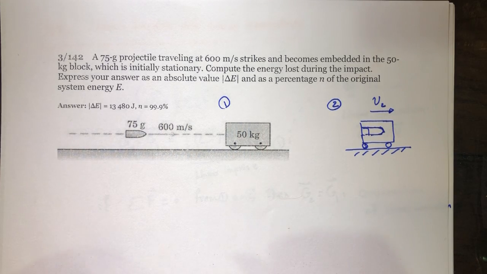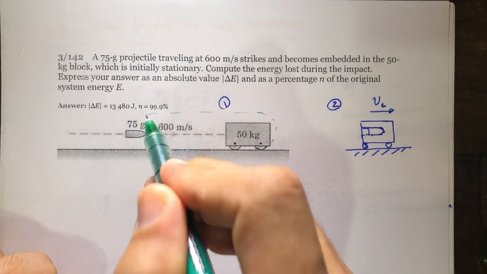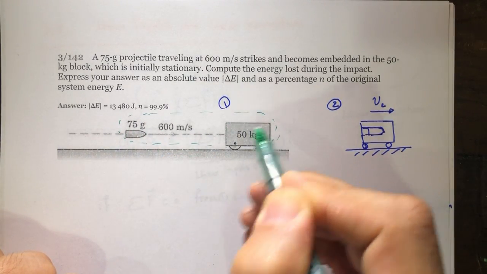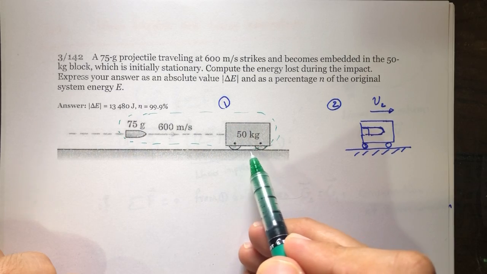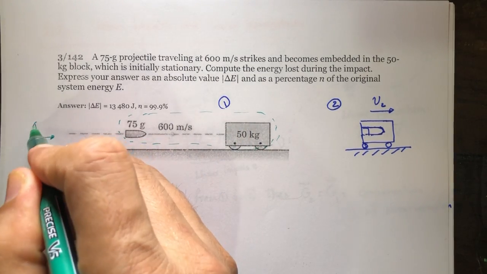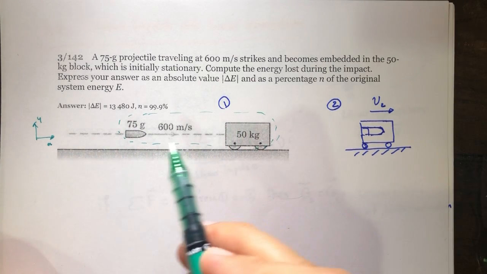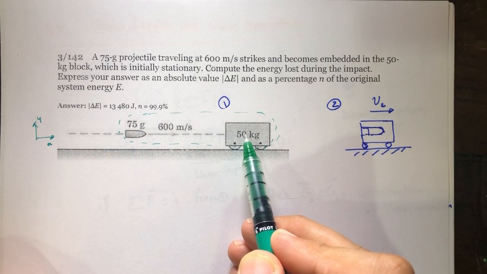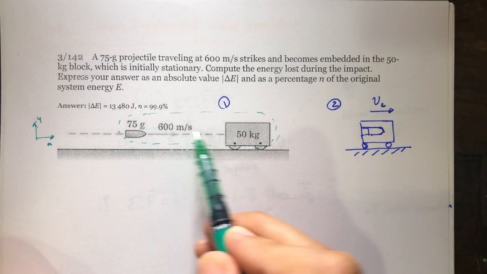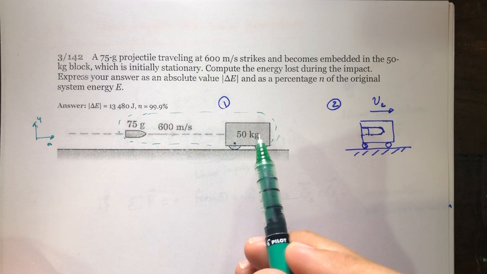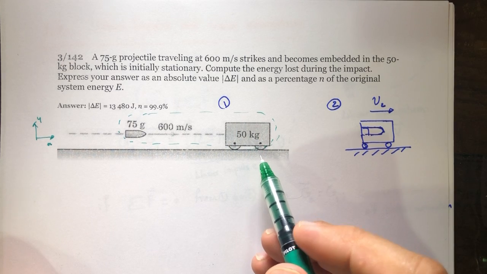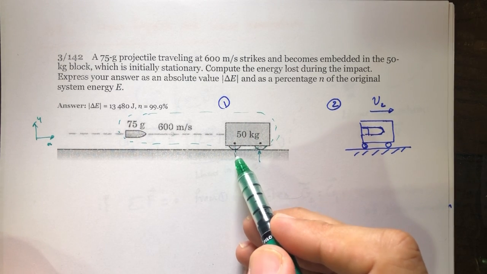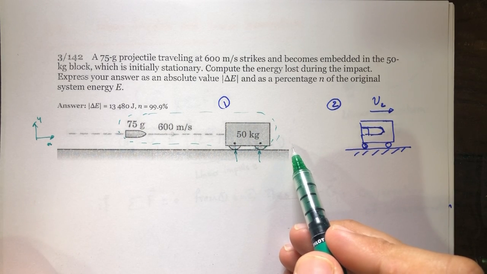Why? If you consider the bullet and the box together as your system, then between 1 and 2, there is no external force in the x direction, right? There is no friction. We are going to have some force between the bullet and the box, which is going to be a huge force, but that's going to be an internal force in our system, right? It is not anything from outside of the system. From outside of the system, we have only the contact force between the box and ground, which is just in the y direction, right? But there is nothing in the x direction.